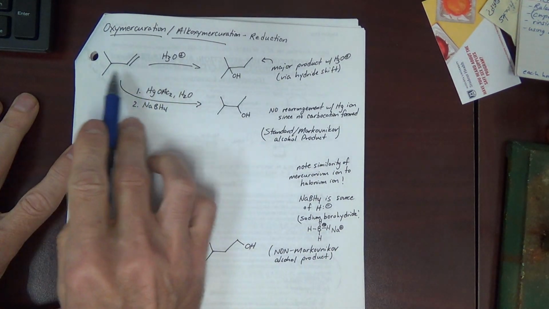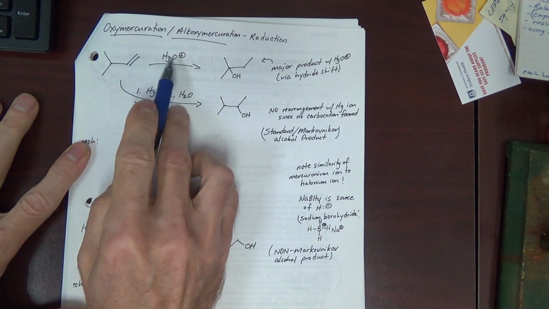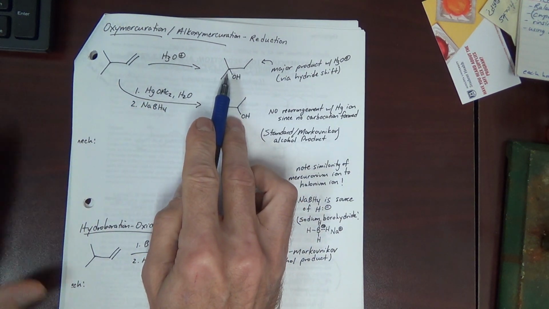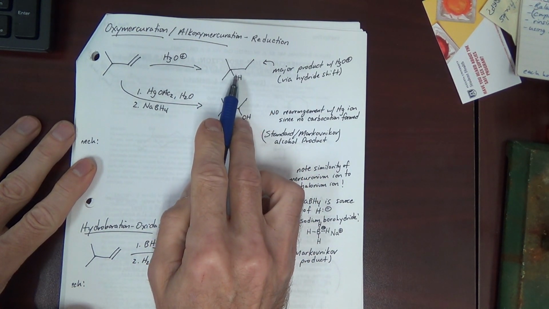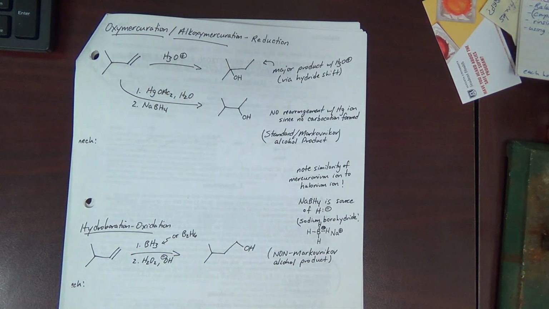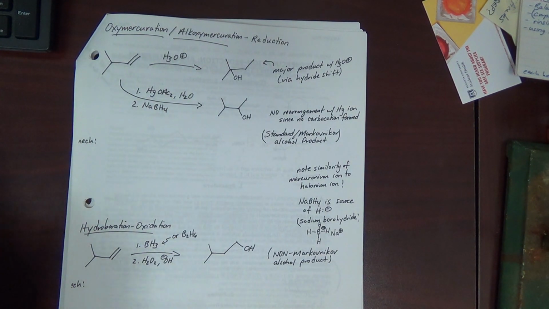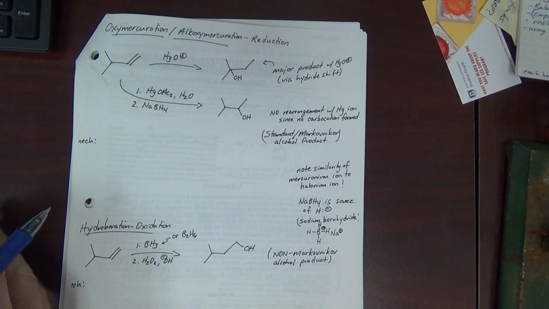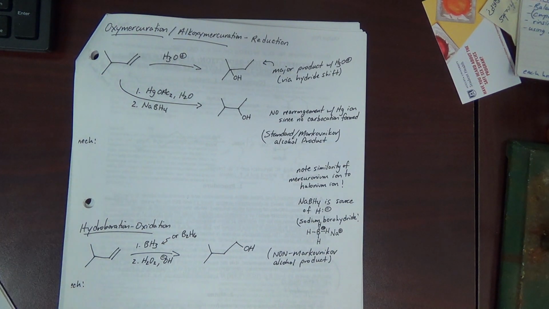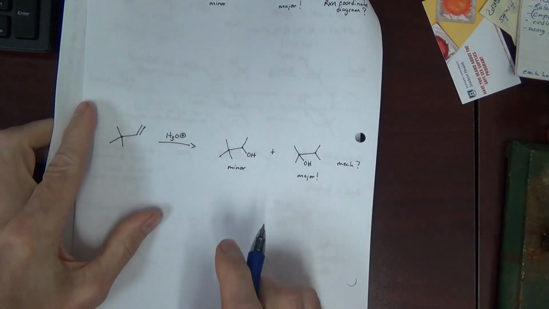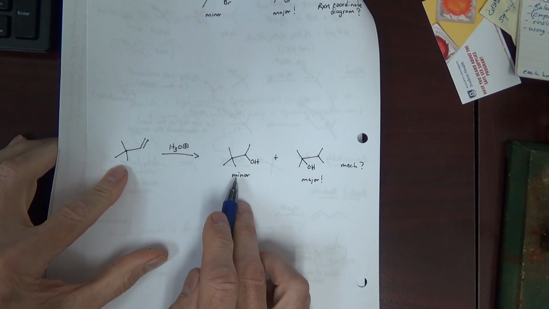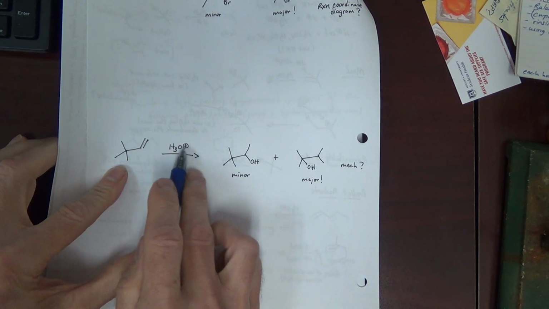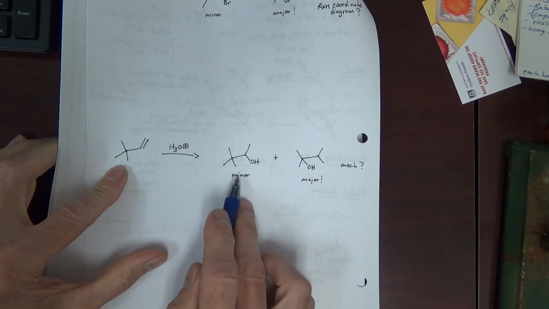Okay, so we can hydrate an alkene with regular aqueous acid. As we showed previously in this handout, that actually gives a rearranged product here, a rearranged alcohol. The question can become, what if we wanted this minor product to be a major product? Is there a reactant that will give that as the major product? And indeed, the answer is yes.